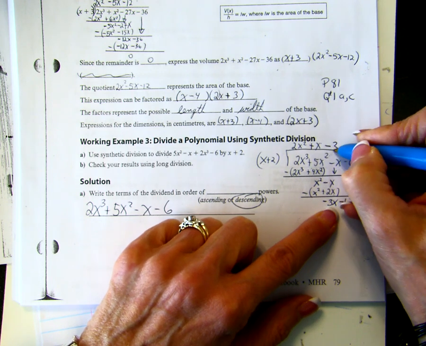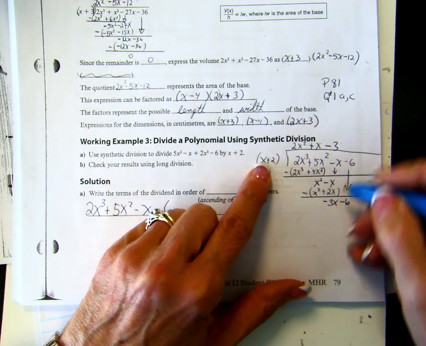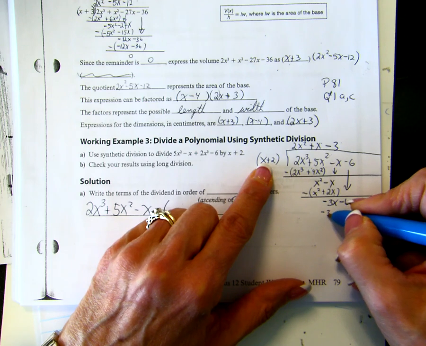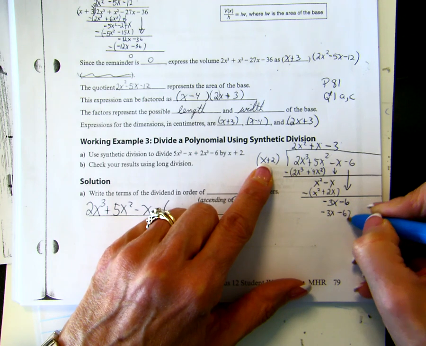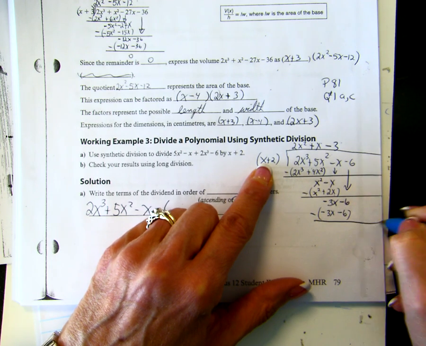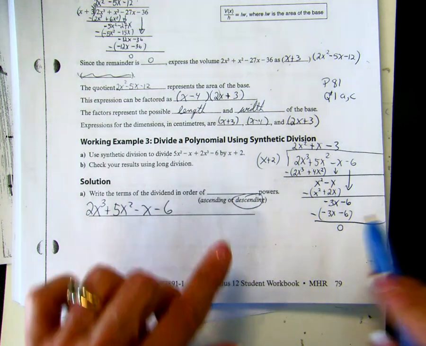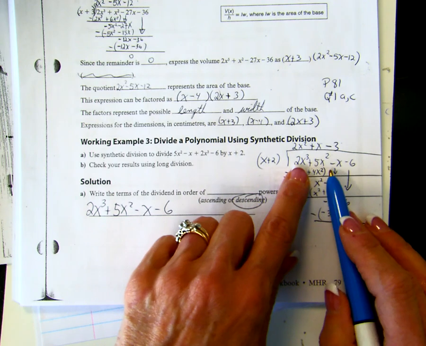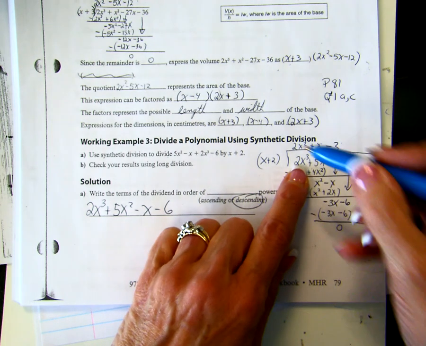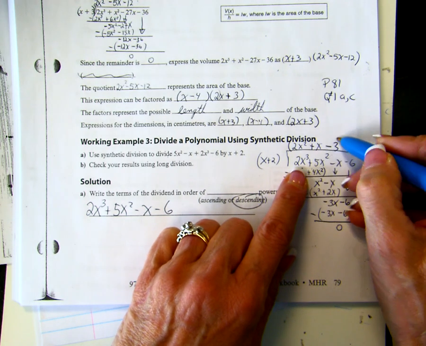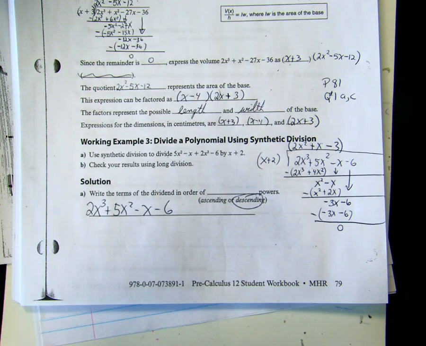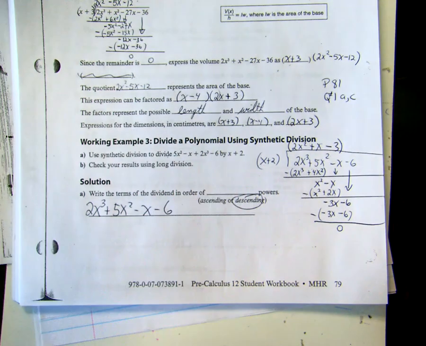X goes into negative 3x, negative 3 times. Negative 3 times x plus 2 gives me negative 3x minus 6. Brackets around, subtracting the whole thing, 0. So I know that x plus 2 is a factor of this trinomial. Here is the other factor, and then maybe we would factor it from there. So this is polynomial long division.